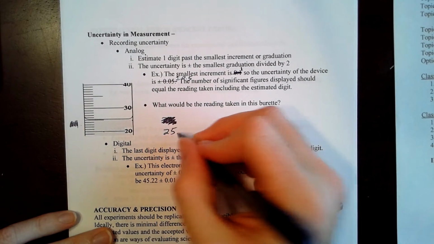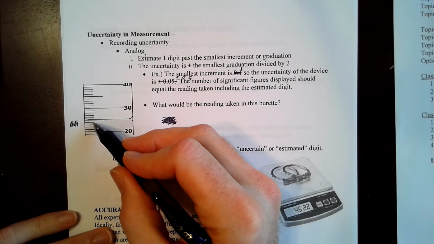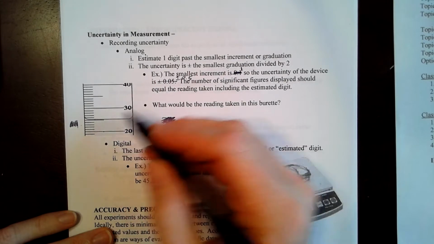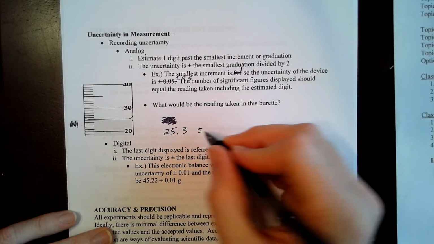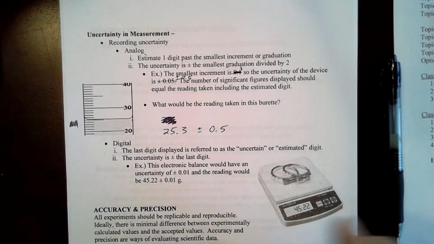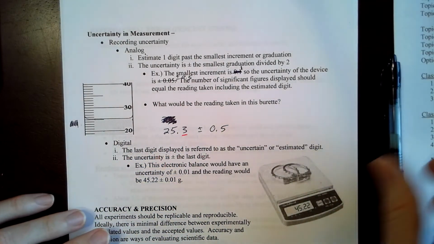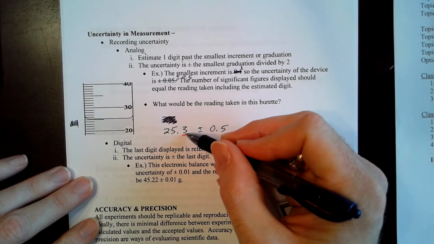So the reading would be 25. Point 1, 2, 3, 4, 5, and then we'll estimate 25.3. That's our estimated digit, and we'll do plus or minus 0.5. So that takes care of that little estimation right here, right? It makes a lot more sense. It lets you know how sure you are about this last number.